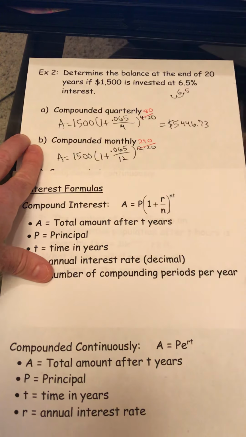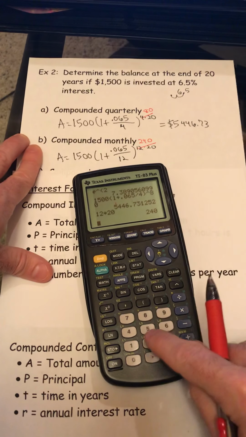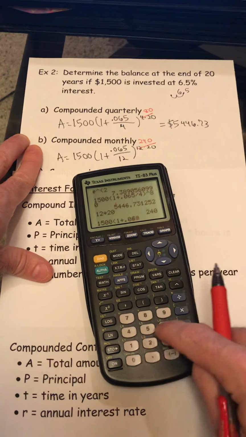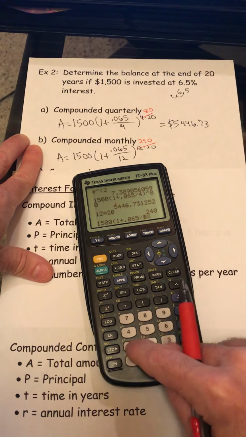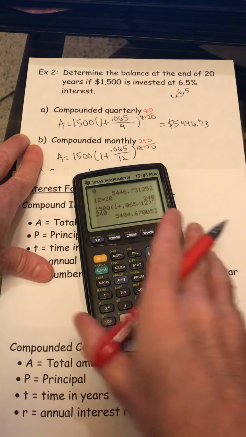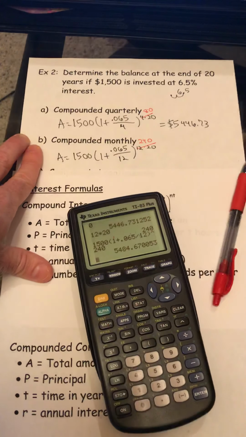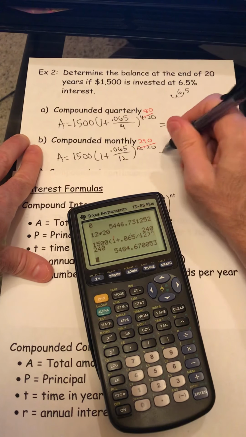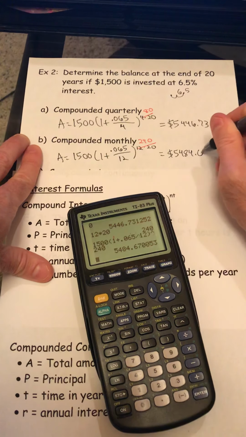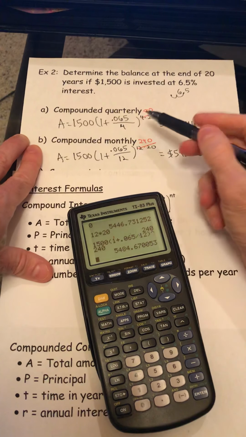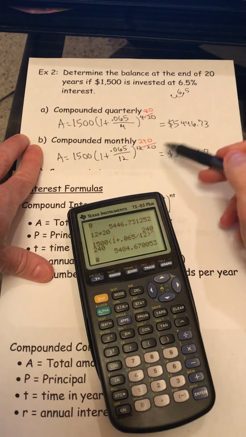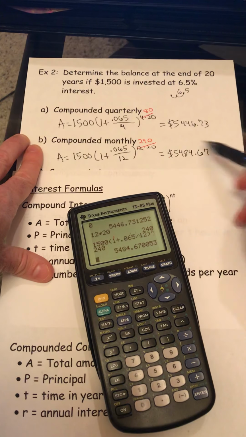And so again, now when we enter this in, you end up with a little bit more. $5,484.67. The more often you are paid interest, the more quickly your money will grow.